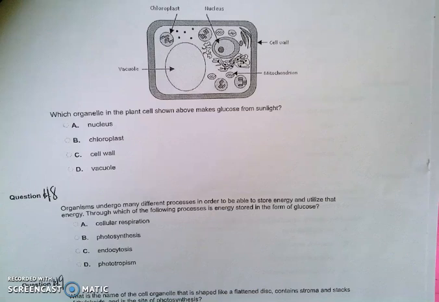Question 48. B. Plants store energy in the form of glucose through the process of photosynthesis. Energy in the form of ATP is then released during cellular respiration. If you missed this question, you do need to cover the general equation for both photosynthesis and cellular respiration.